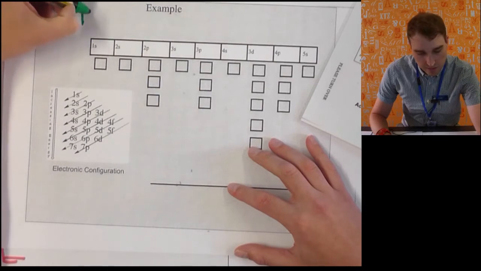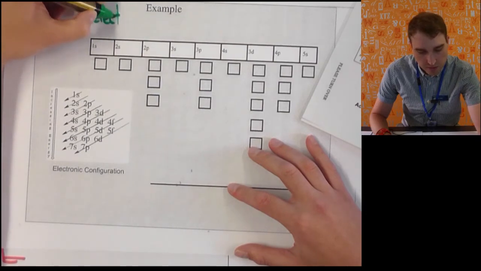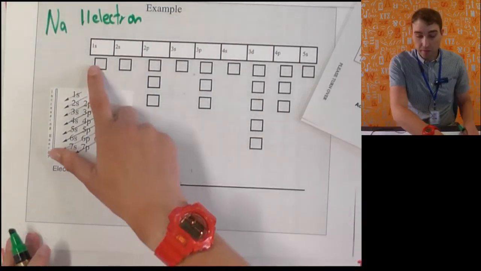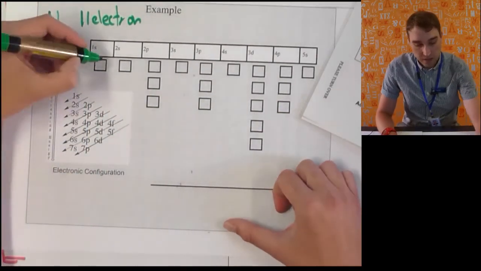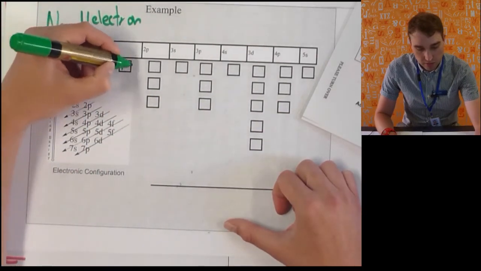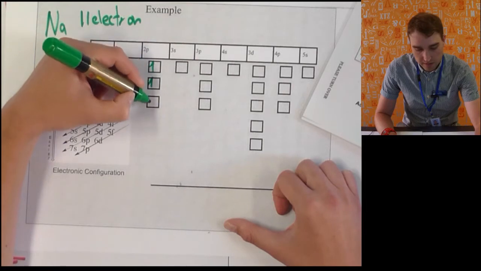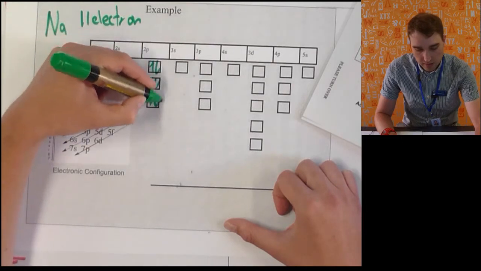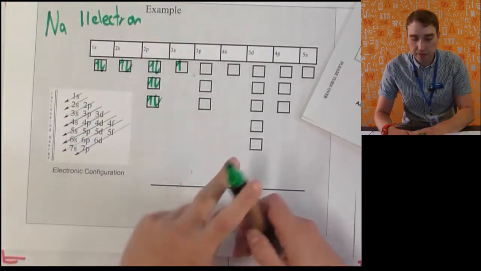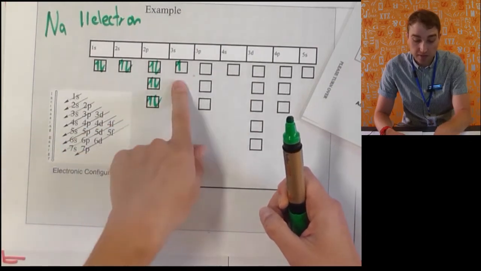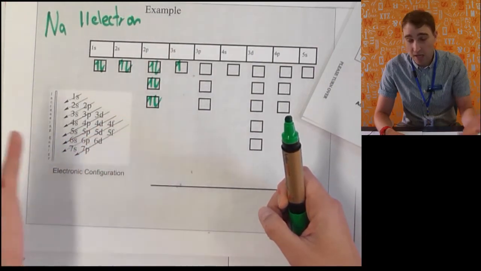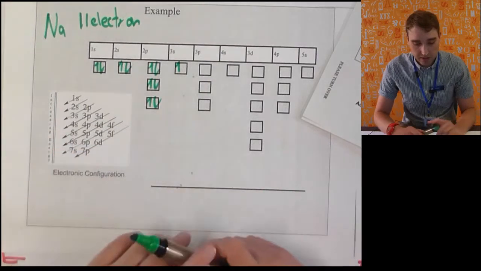Because it's number 11, that means we've got 11 electrons that we need to put in. And we go from start all the way through. So 1, 2, 3, 4, 5, 6, 7, 8, 9, 10, 11. Notice how I fill it in. I go halfway first and then back down the other way. There's a reason for that, and we'll talk about that a bit later on.